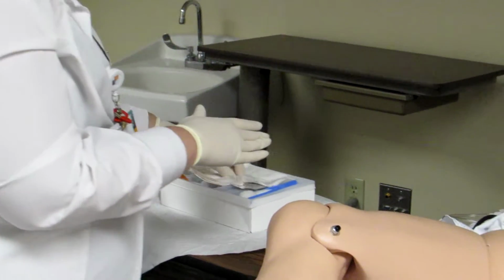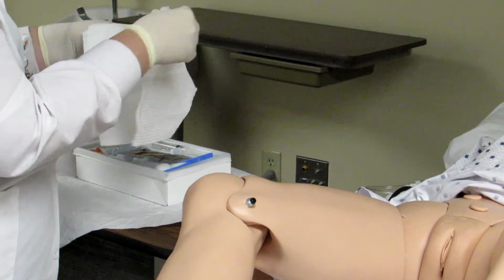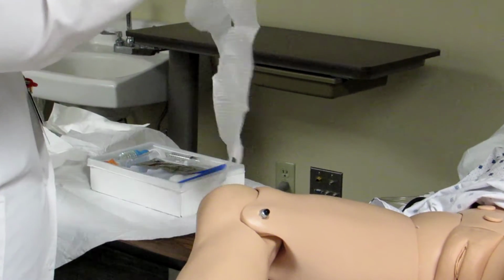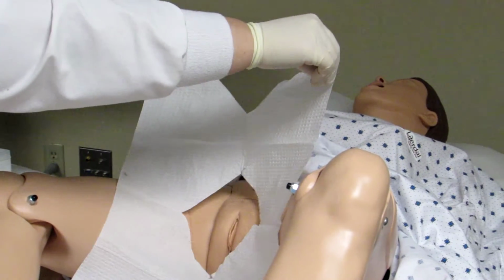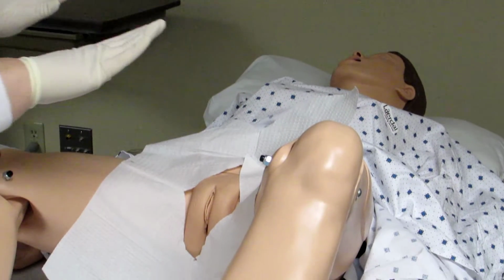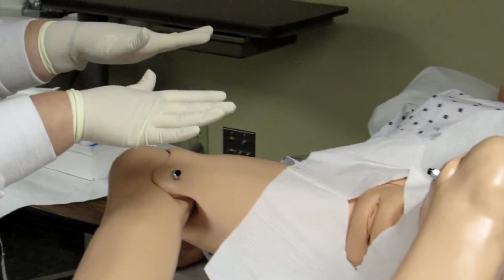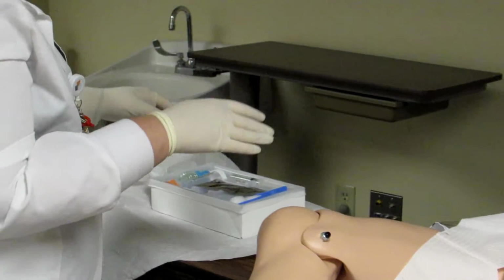I have my second drape I'm going to put on. It's going to go right over the perineal area. And again, remember, these gloves are sterile, so I may just kind of have to drape this on here the best that I can, making sure that I don't touch any of the areas that are not considered sterile. Now I have exposed my perineal area very nicely.